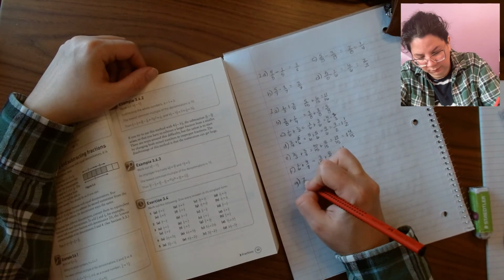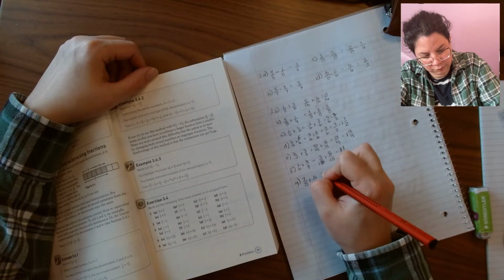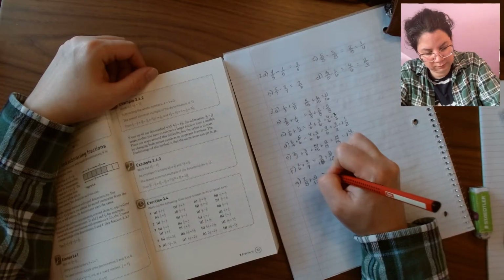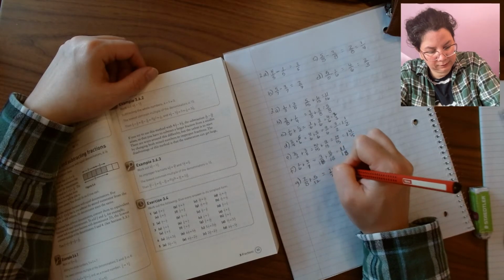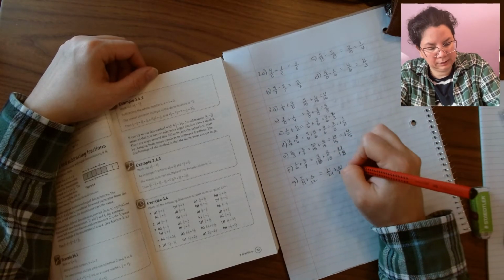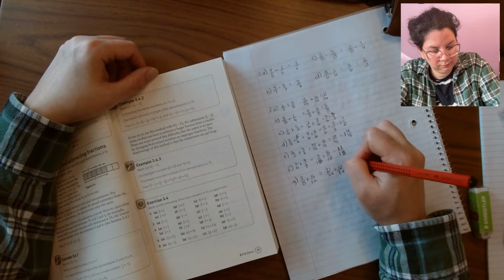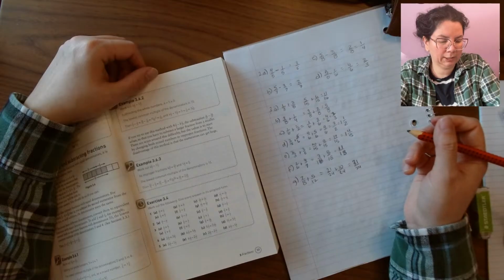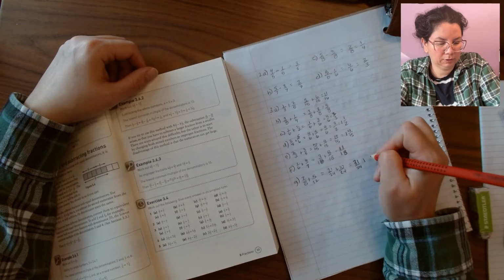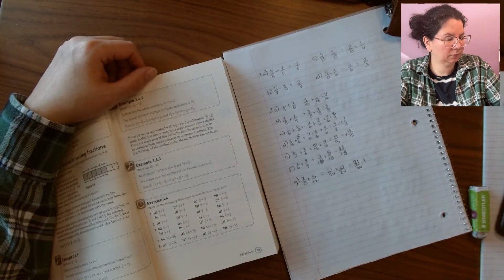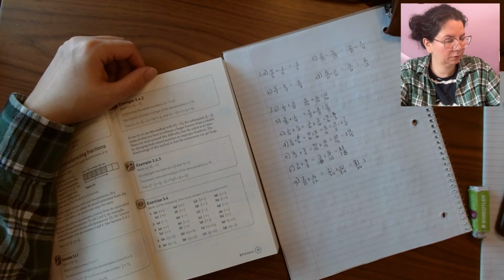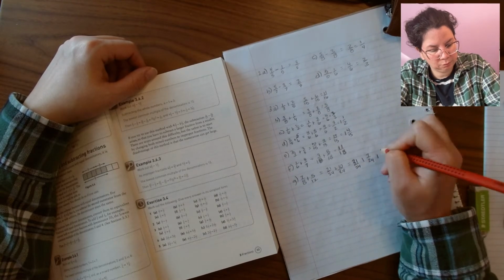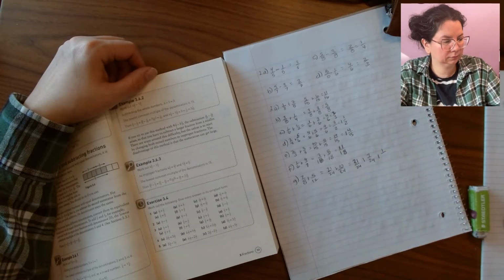G. 7 over 8 plus 5 over 12 is 21 over 24 plus 10 over 24 is 31 over 24, which is what? 1 and what's 31 minus 24? 31 minus 24, 7 over 24.